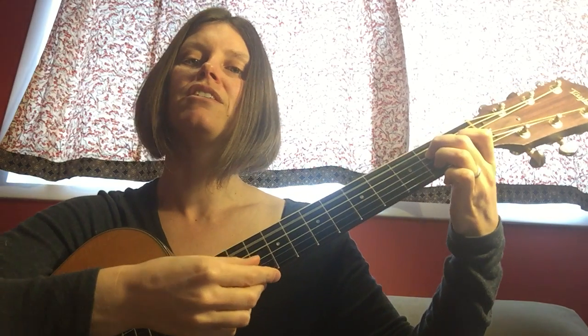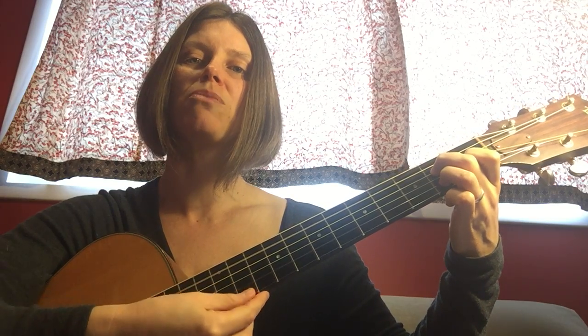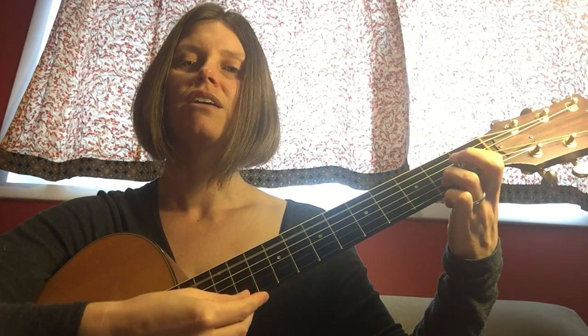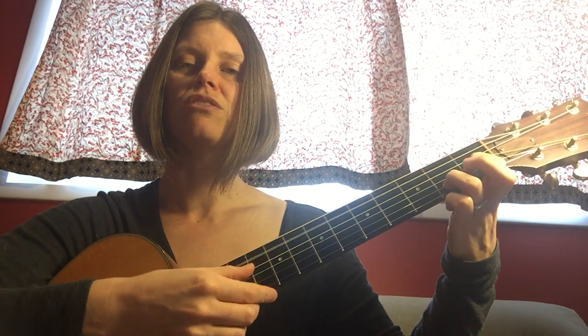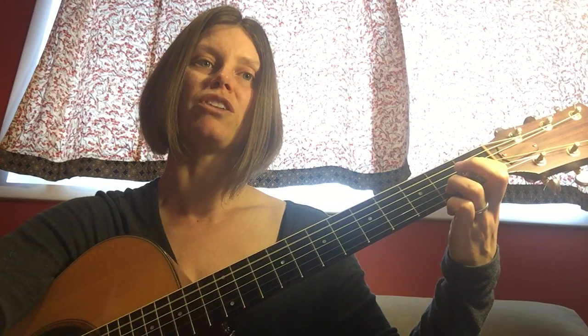A major 11. Here's my A major 7. We've got A, E, G sharp, C sharp, E. Taking away that one D, to that open D here, which is my 11. There's an A major 11.